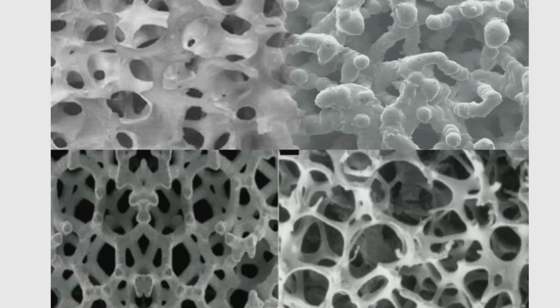So look at this. Which one of these is bone? We've gotten pretty good. These are actually metal grafts. Only one of these is bone. I won't tell you which. But if you look at it and you're a bone cell, now imagine you're a bone cell and you're looking at this, they all look like pretty good homes, don't they? I mean, if you're a bone cell.